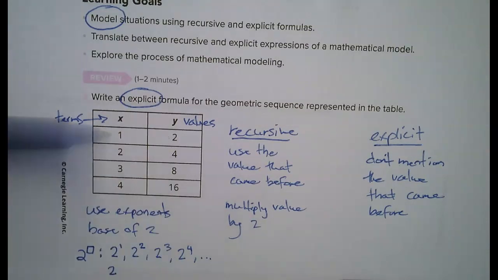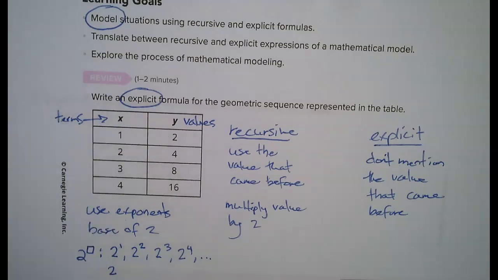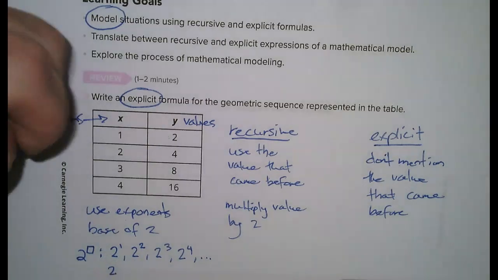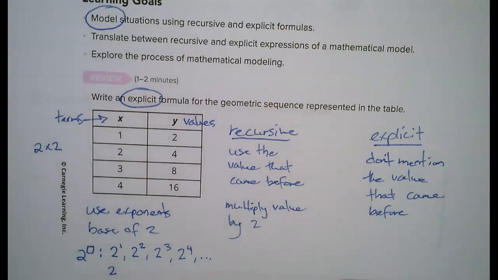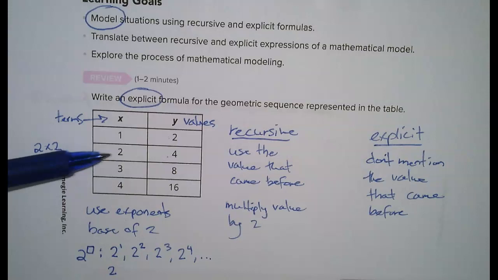So 2 to the first power equals 2. And then look at this, 2 to the second power. 2 to the second power means 2 times 2. And that equals 4. So 2 to the second power equals 4.